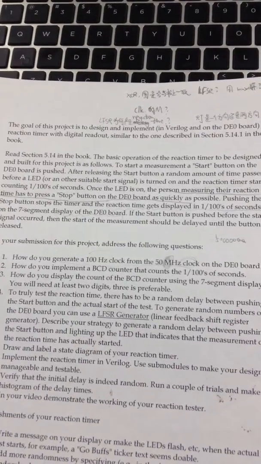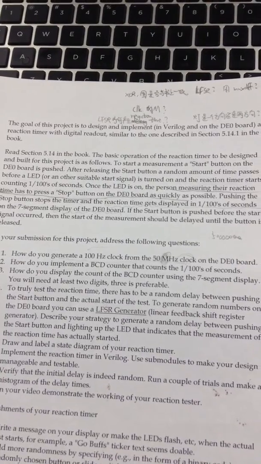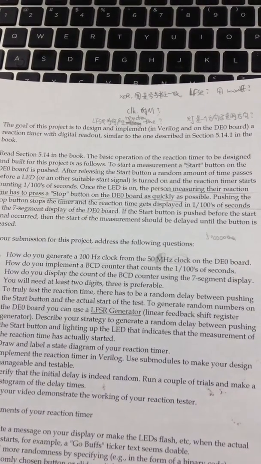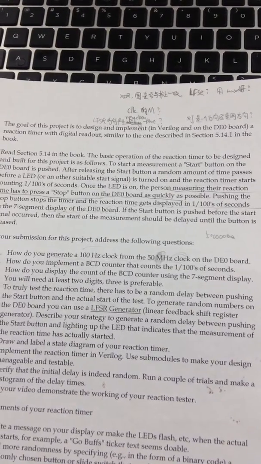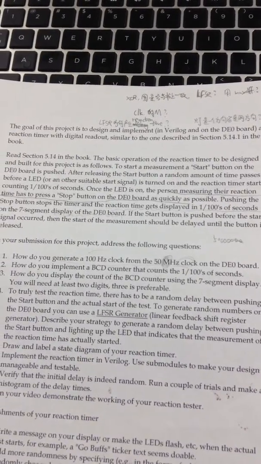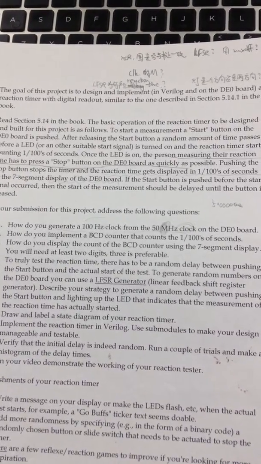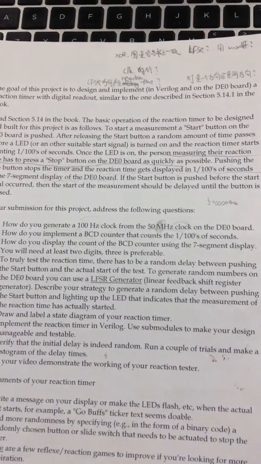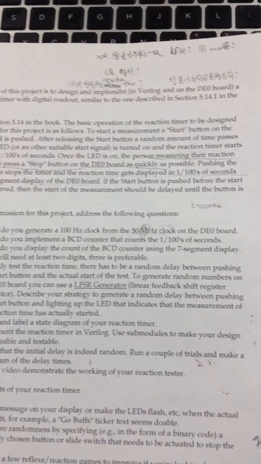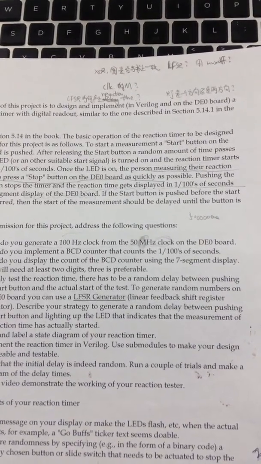Hello everyone. The goal of this project is to design and implement a reaction time with digital readout. In this project, we will use Verilog code and the DE0 board to do the project. First of all, we need to generate a 100 Hz clock from the 50 MHz clock on the DE0 board, because the DE0 board originally has the 50 MHz clock.